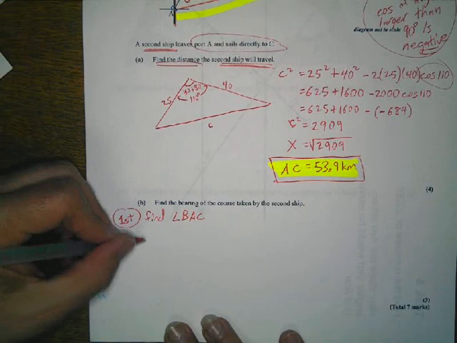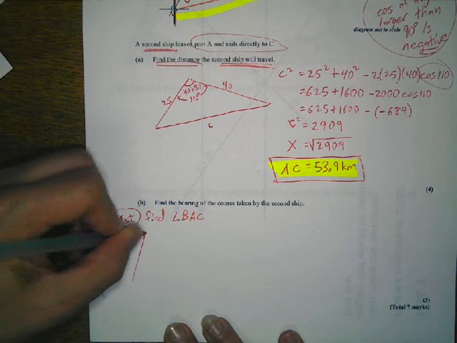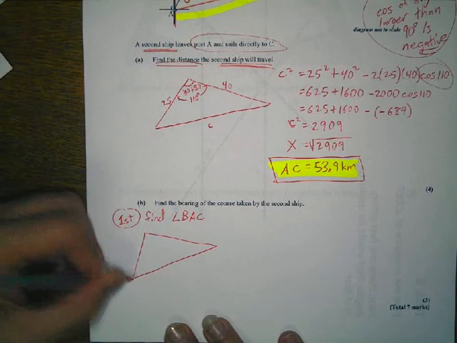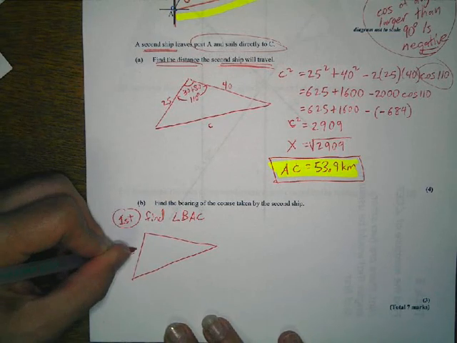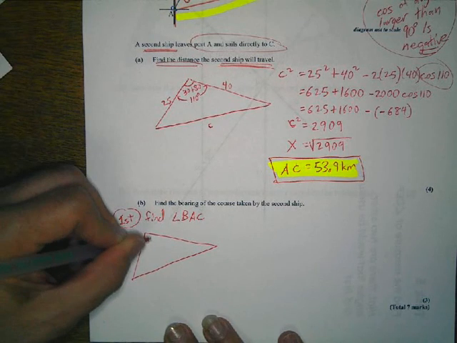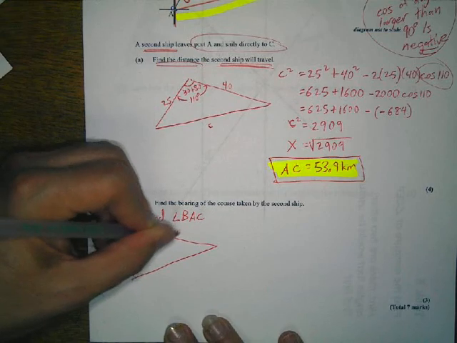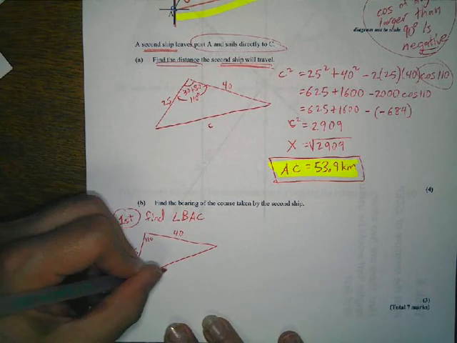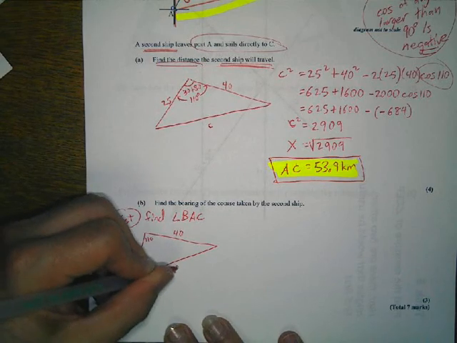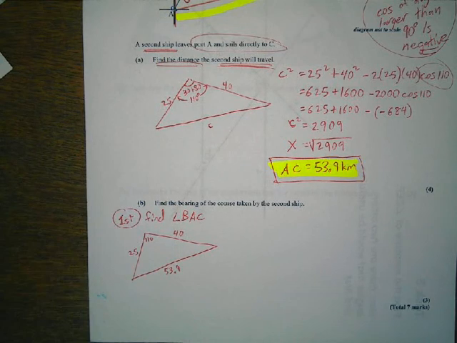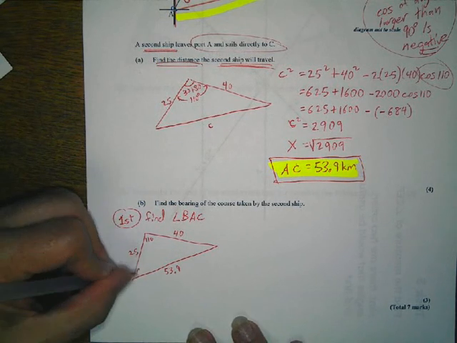So I'm going to redraw my triangle just to make life a little easier. I know this is 25. I know this is 110. I know this is 40. And I know this is 53.9. Okay. I'm going to put a theta there.